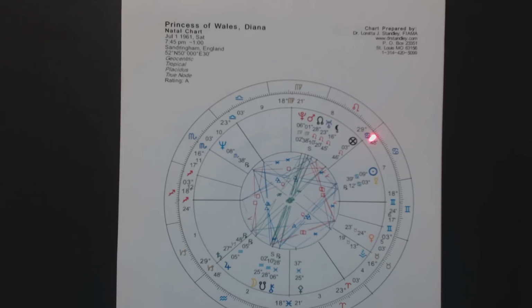So that's why Leo doesn't rule a house cusp here. It missed it by less than a half a degree, because it's 29 degrees, 48 minutes, and 12 minutes, she would have had Leo right here. So Leo falls between the cracks, Virgo takes over. So this is how we have these signs overlapping.